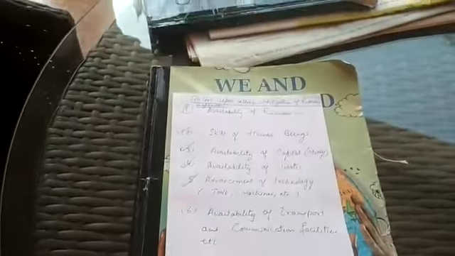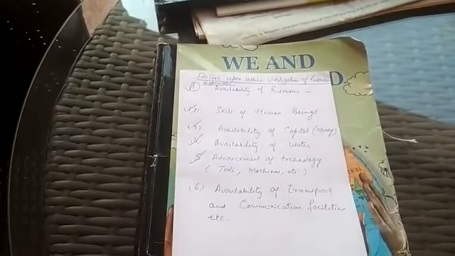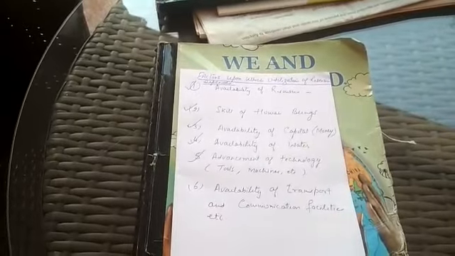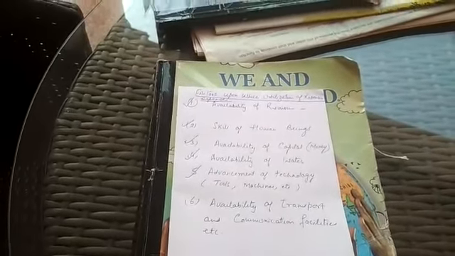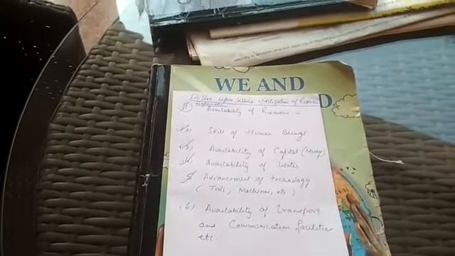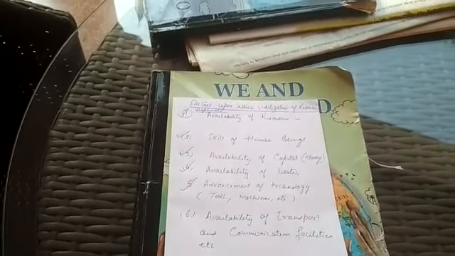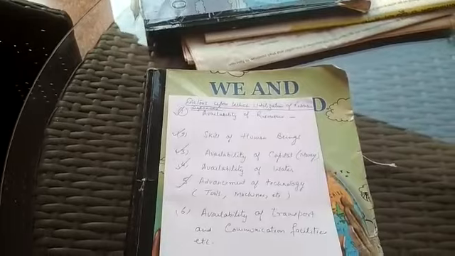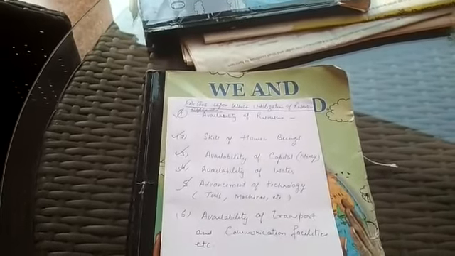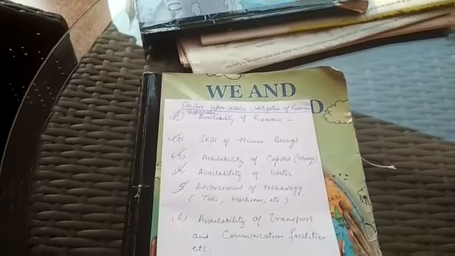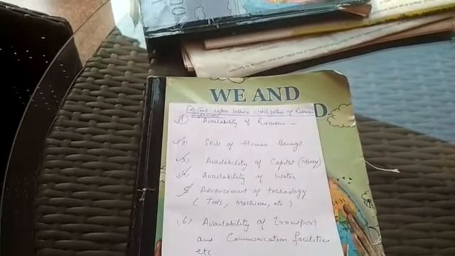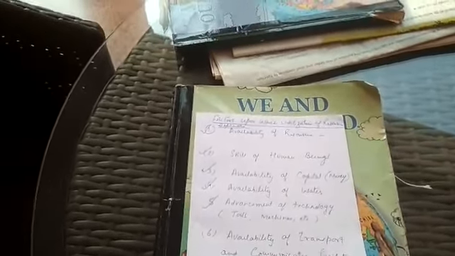Now the fifth point is advancement of technology, tools, machines, etc. Nothing is possible if we don't have advanced technology. Now we say that you don't have to come to school because of the coronavirus, but we are giving you the lessons. How is it possible? Only with the help of technology.